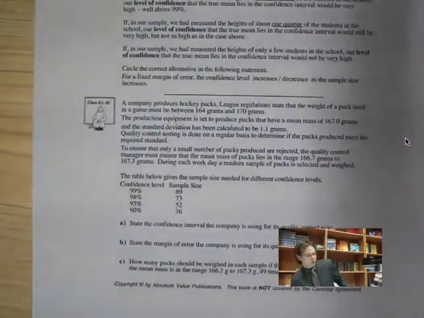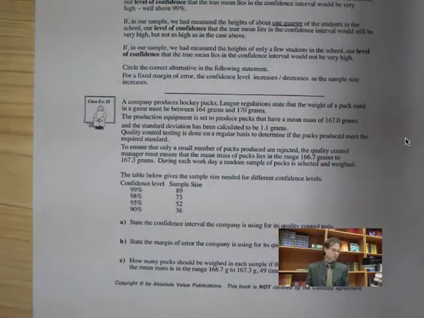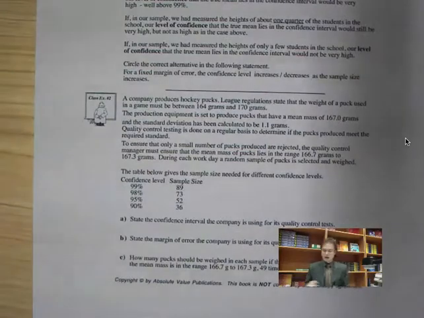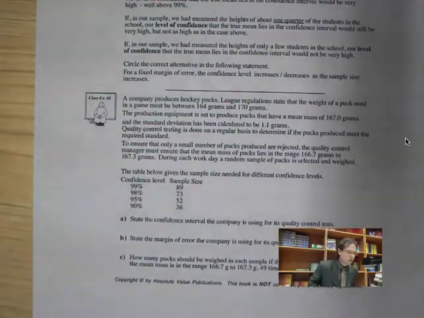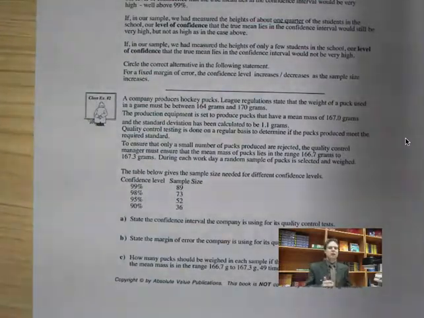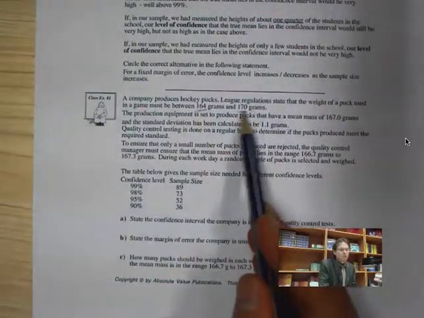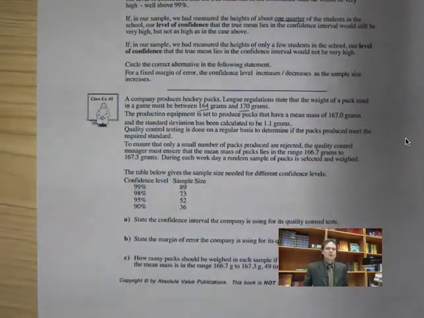So here we're going to look at example number 2. Just quickly get to this one. And this one's looking at a sample size. So it's looking at hockey pucks. Now the company makes hockey pucks and they know their mean. In a game, the hockey puck must be between this much weight. Alright? So they're making hockey pucks.